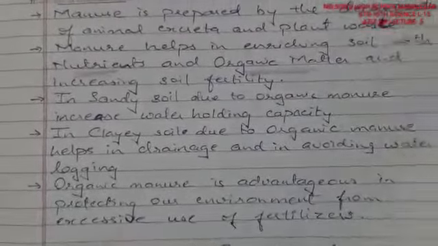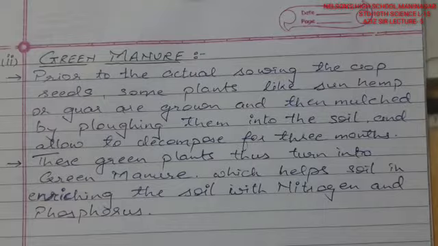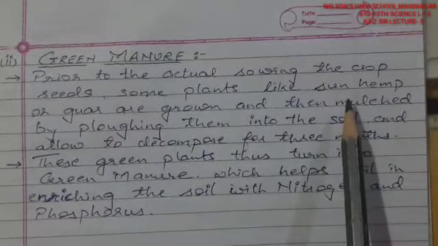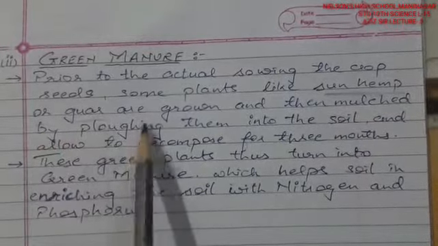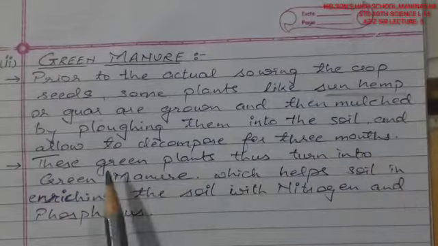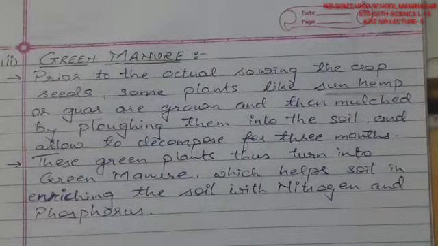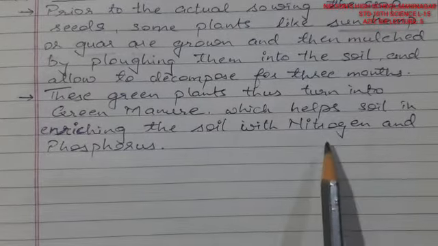Going further, the next topic is green manure. What is green manure and how do we obtain it? Prior to the actual sowing of the crops, some plants like sun hemp or guar, which contribute to green manure, are grown and then mulched by plowing them into the soil and allowed to decompose for 3 months. That means these plants are cut down and put inside the soil, and they are rich in nitrogen. These plants thus turn into green manure, which helps enrich the soil with nitrogen and phosphorus.